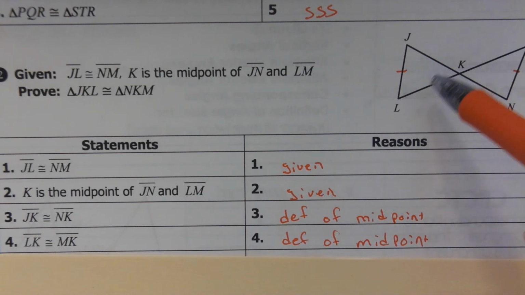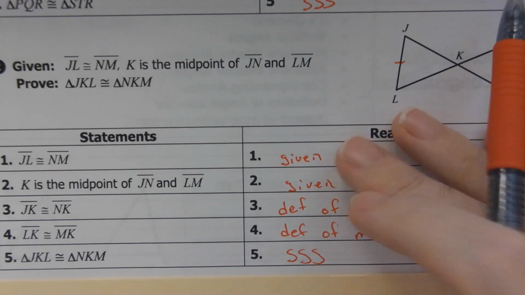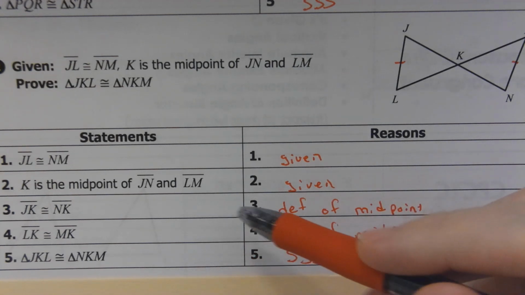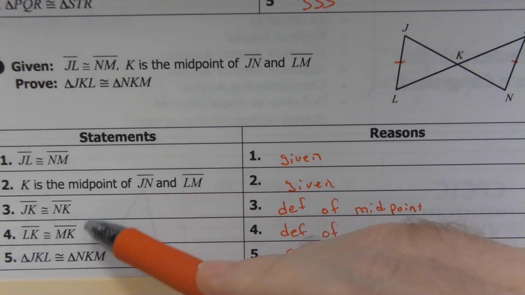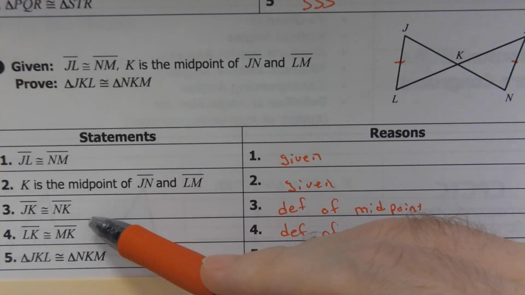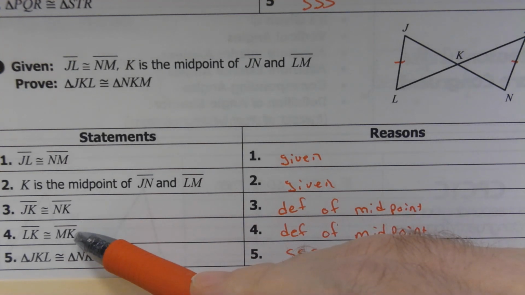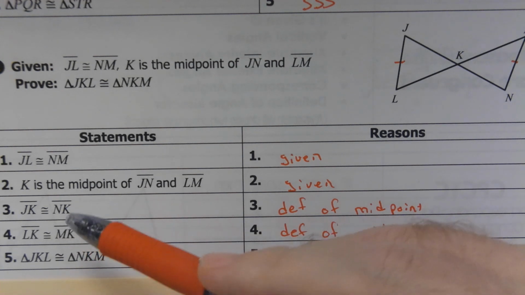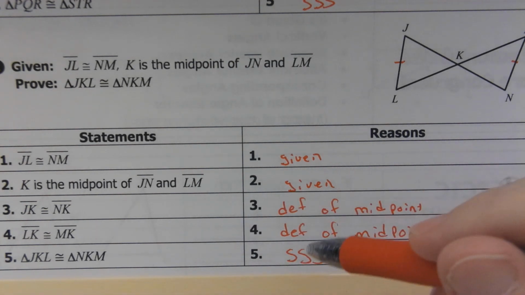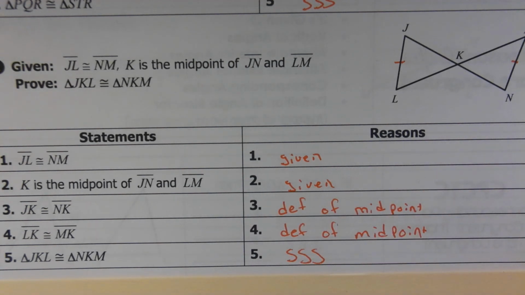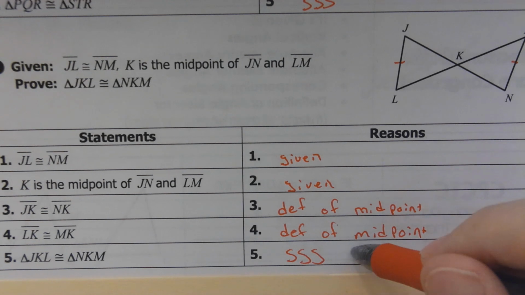And so now we have three sides, and so side, side, side. Now, you could have switched the order of these two, and it wouldn't have made a difference. So if you want to do LK is congruent to MK before you do JK and NK, that's fine. The order in this instance doesn't matter. In some cases it will as we do more of these, but in this case it doesn't matter because we still get to the same point.